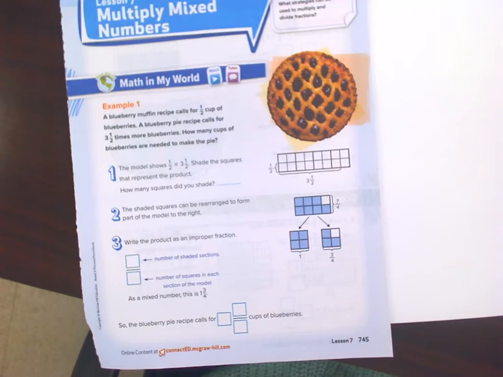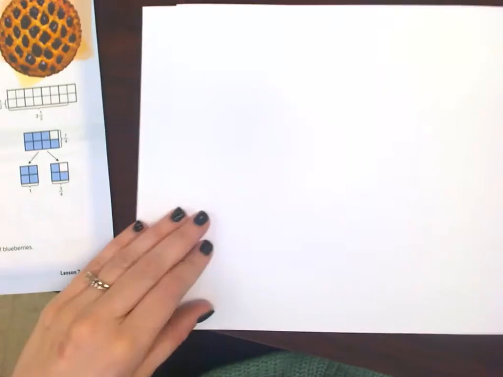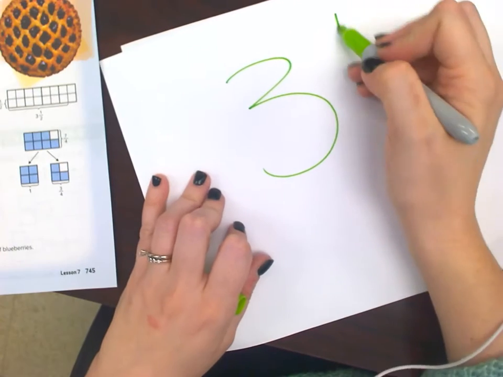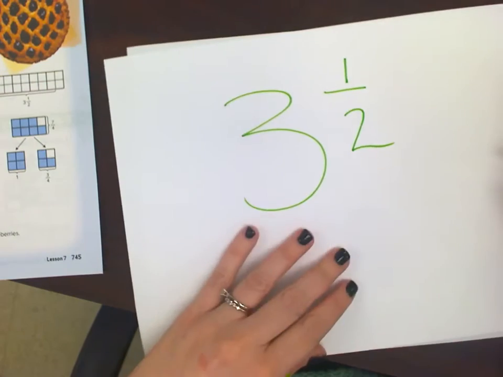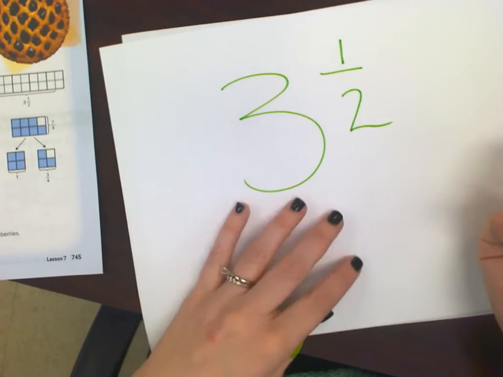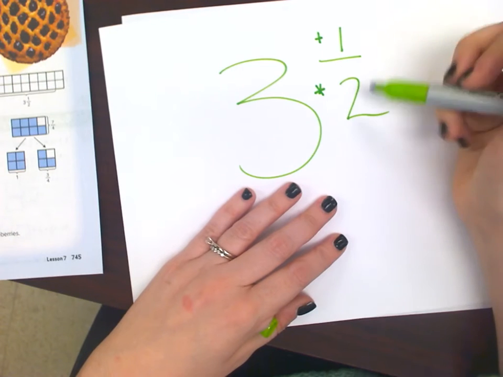I'm going to skip the shading right here and get right to how to make a mixed number a fraction. So we want to turn a mixed number into an improper fraction. We kind of just reverse what we did to get the mixed number out of the improper fraction, and this is what that looks like. If I want to turn 3 1/2 into an improper fraction so that I can multiply fractions, because I can't multiply it as it is, I always draw these symbols because I think it helps kids.